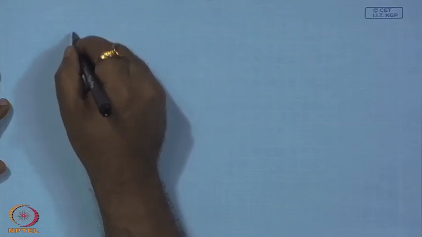Now let us see what the possible boundary value problems are.